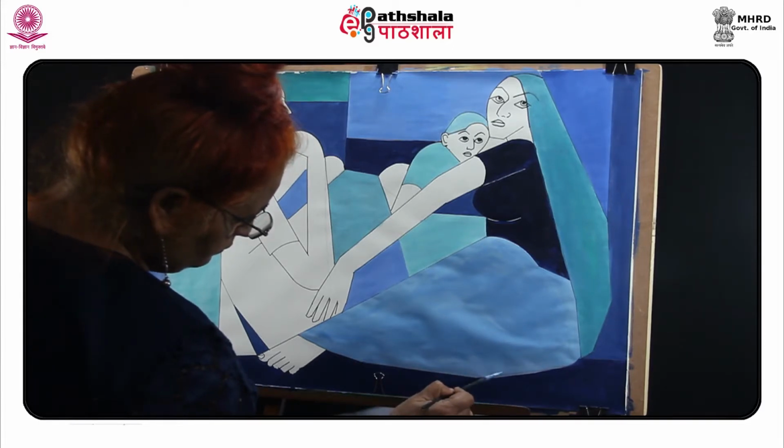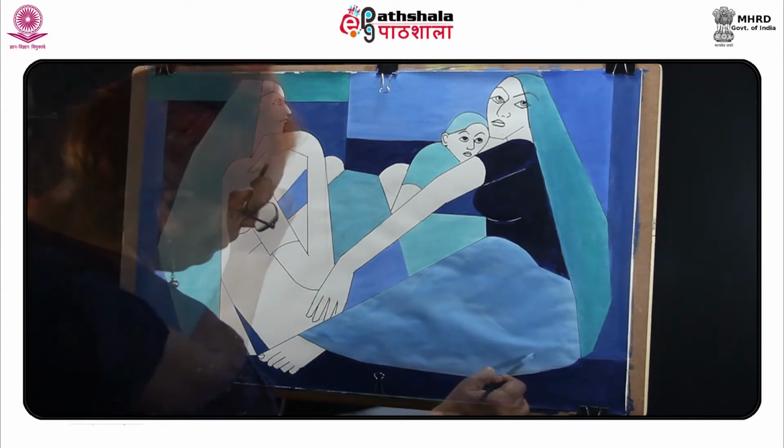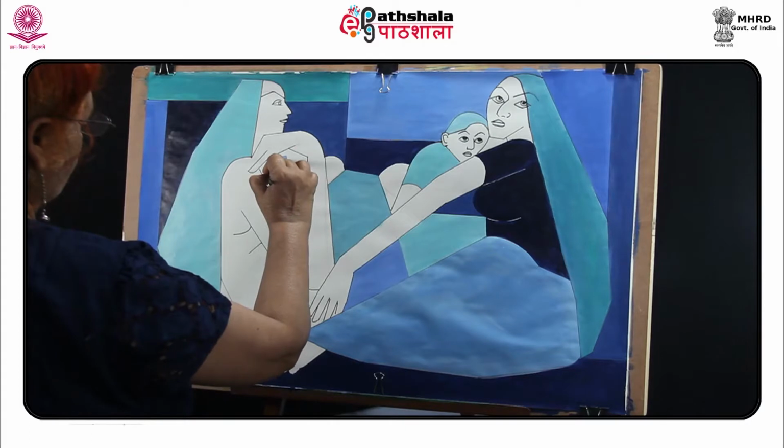A tone that's obviously light in one context may seem darker in another if it is surrounded by even lighter tones.